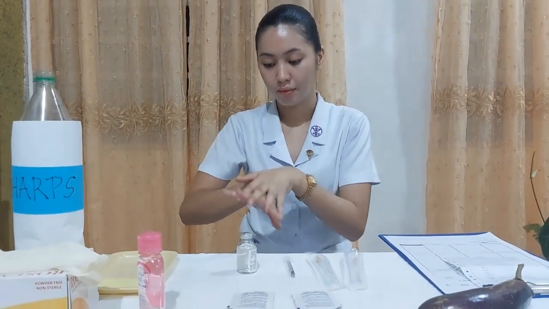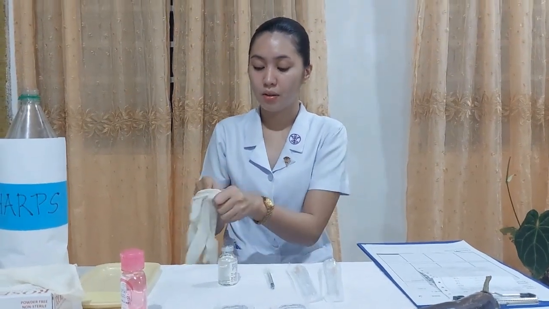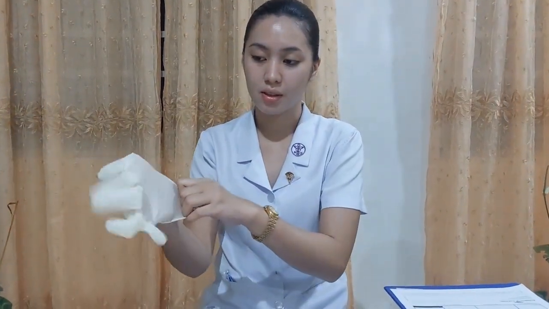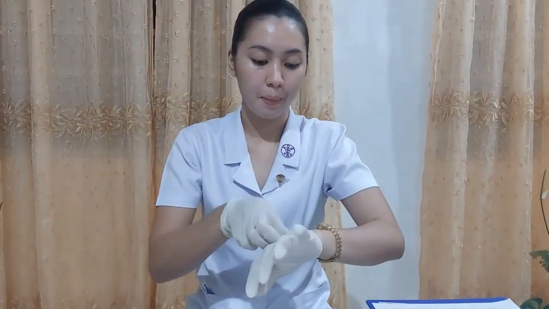Of course, I'm going to be doing hand hygiene. And I'm also going to don my gloves. This is for infection prevention, of course. Now that I have put on my gloves, before we open the container of our medication, we're going to be mixing the solution inside of it.